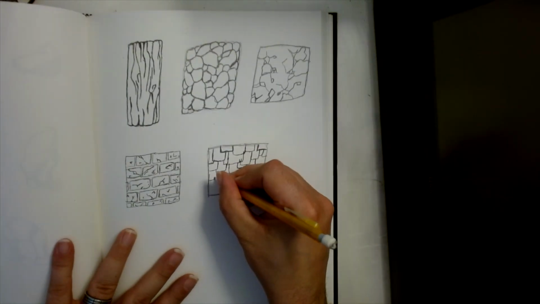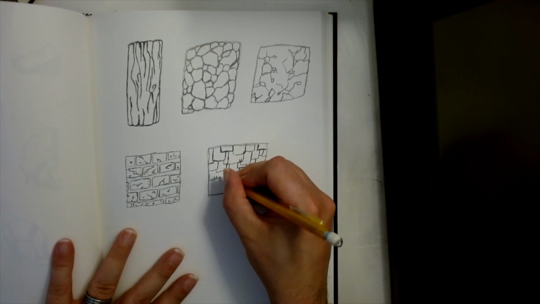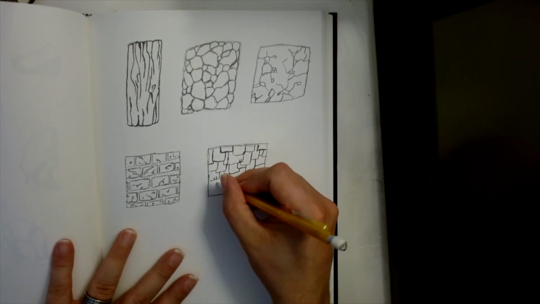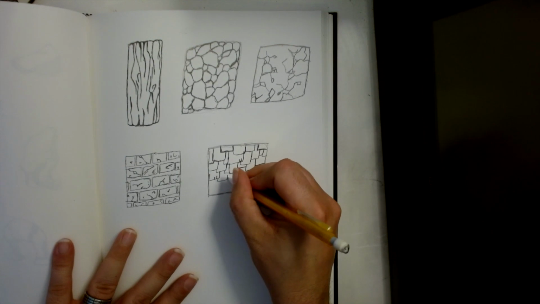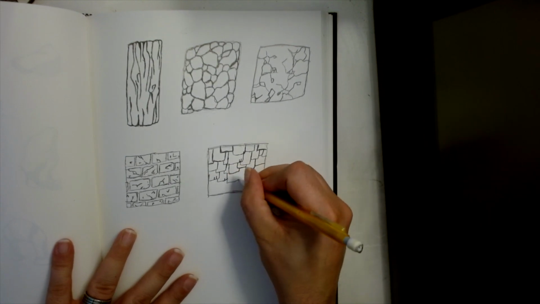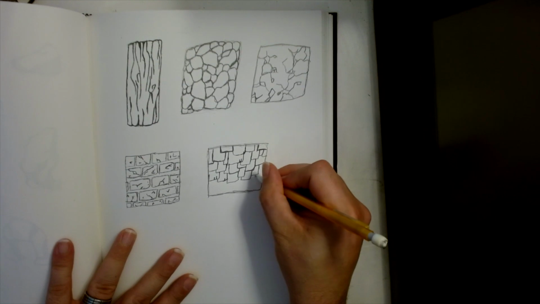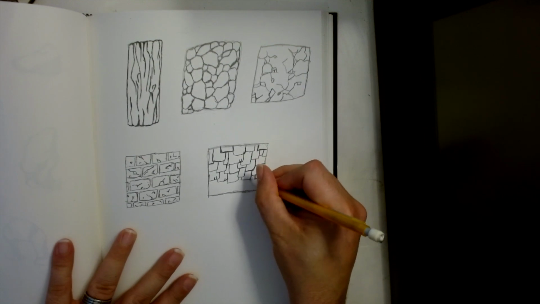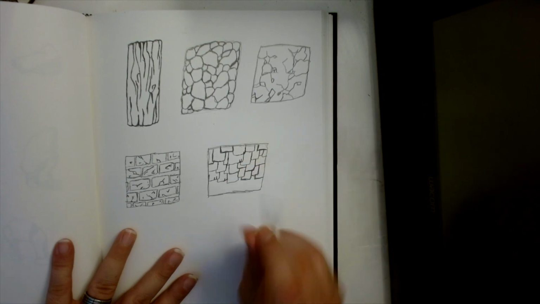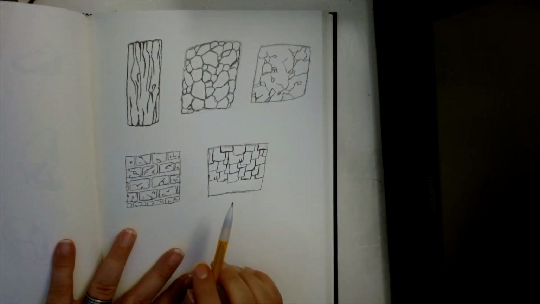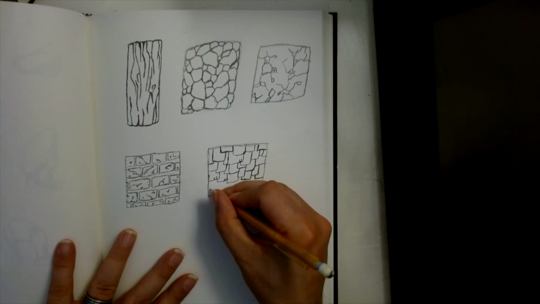And again, it's up to you. If you want to put little cracks and things like that into your work, you can. It'll just give it a little bit more texture. And again, just thickening up those edges will kind of help sell it too. Okay.